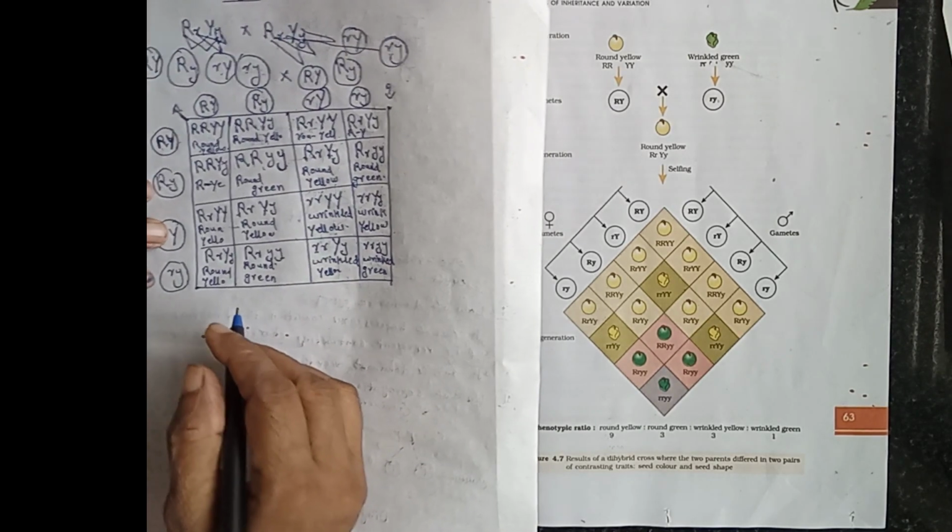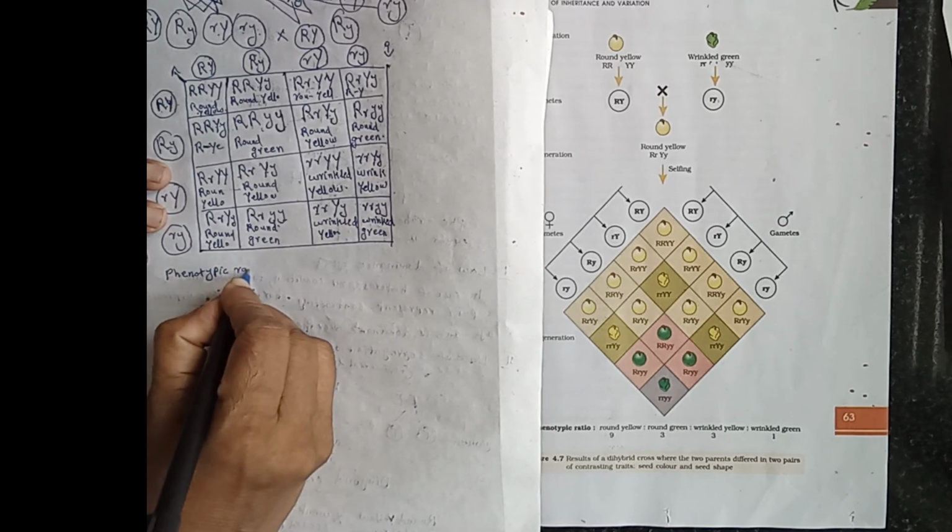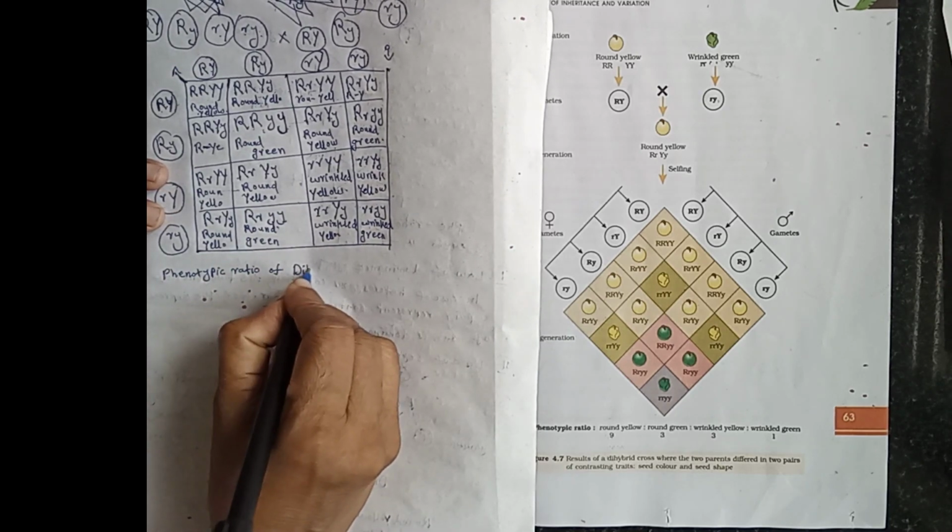Now we check the phenotypic and genotypic ratio of dihybrid cross. Phenotypic ratio of dihybrid cross.